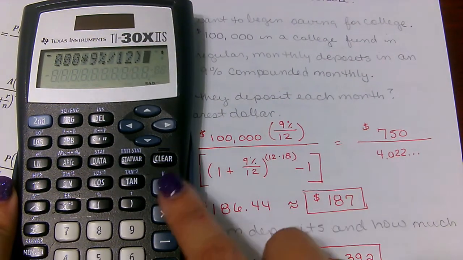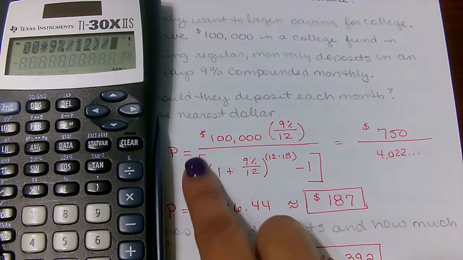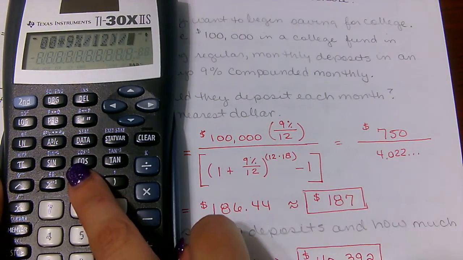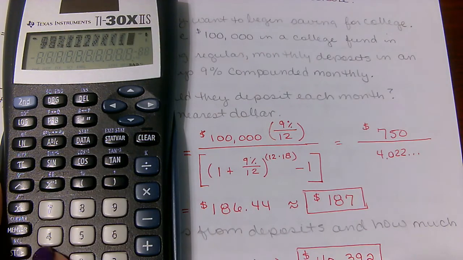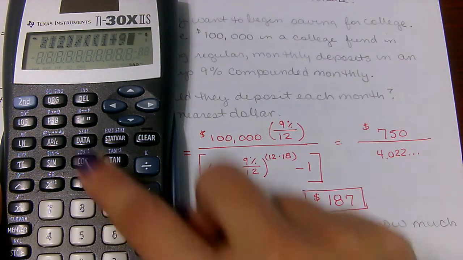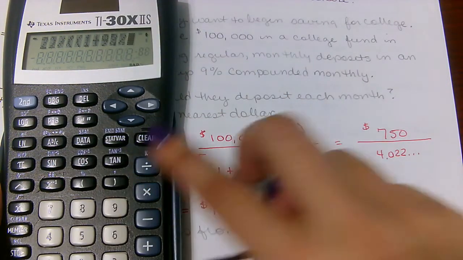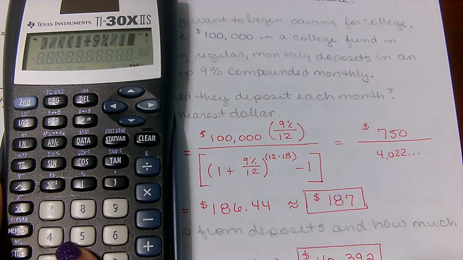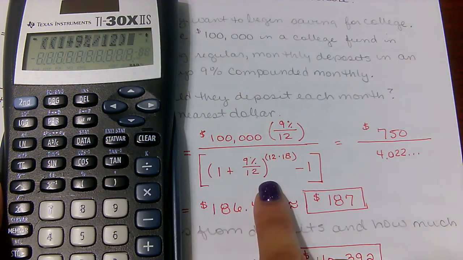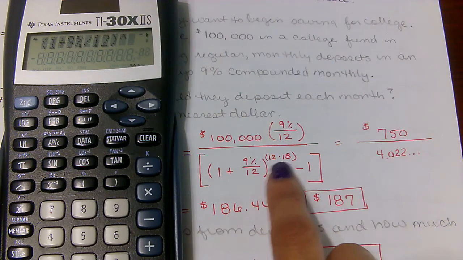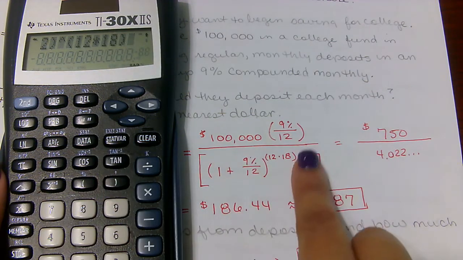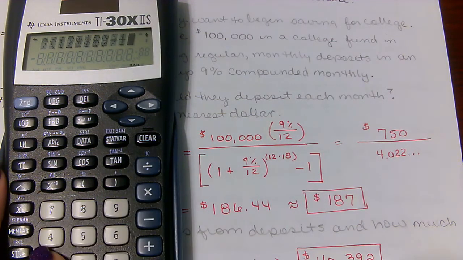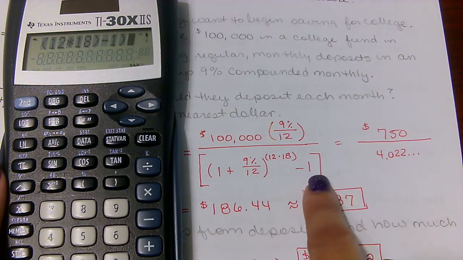I'm going to divide this, and I'm going to go ahead and put the extra set of parentheses here and do another set here. 1 plus 9% divided by 12. Close the first set, raise it, and here I opened a second set. 12 times 18, close that, minus 1, close that.